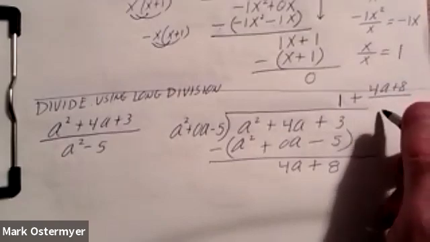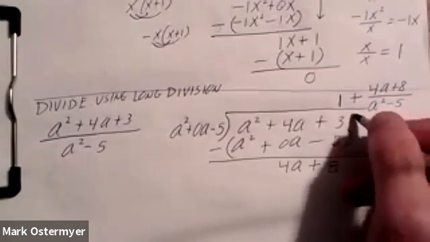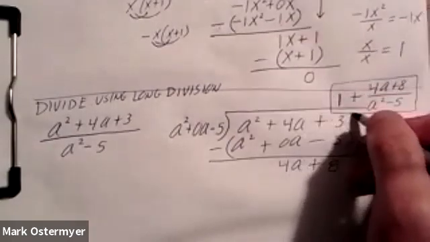And when you place it over your divisor in the end, you do not have to include the placeholder. So this is just over a squared minus 5. Ladies and gentlemen, that's your quotient of this problem, and we're done. There may be times when you have to add placeholders to your divisor and or your dividend. Be on guard for that.